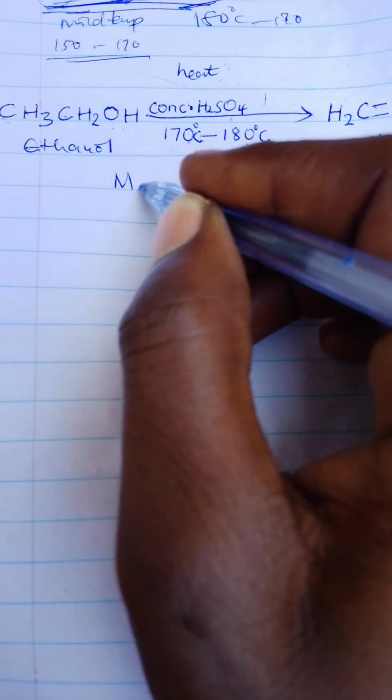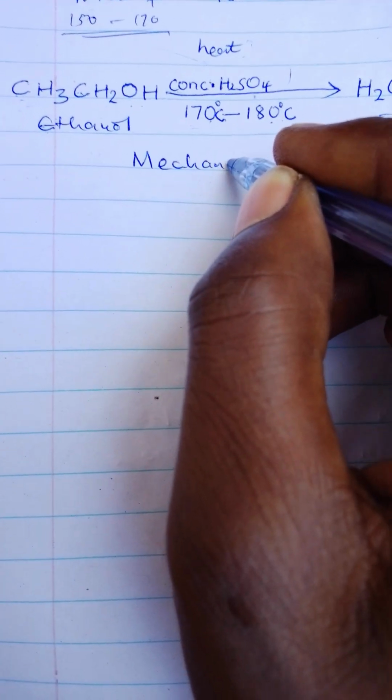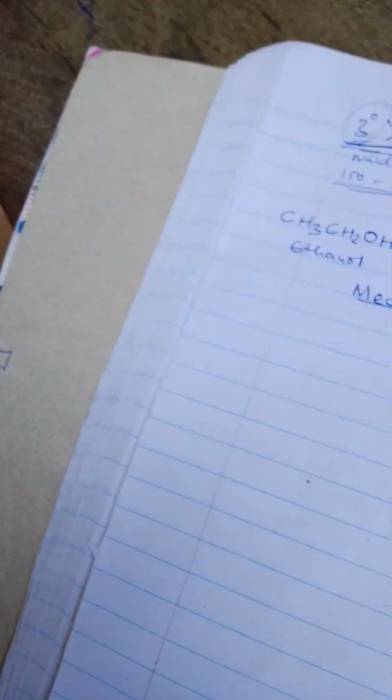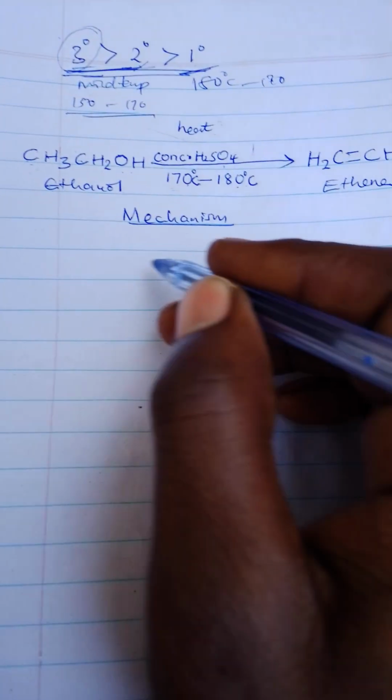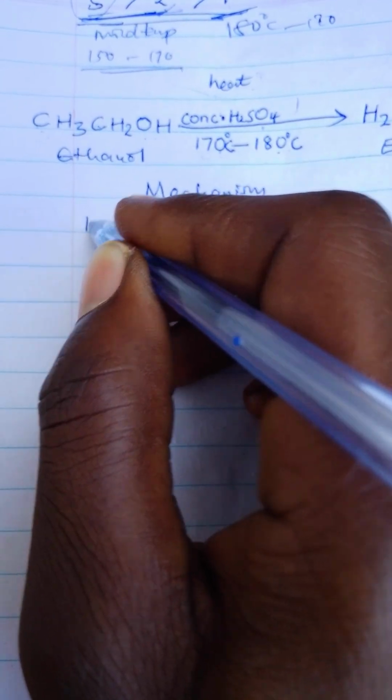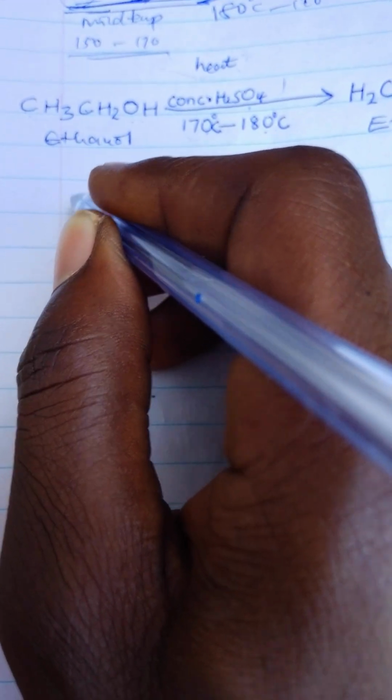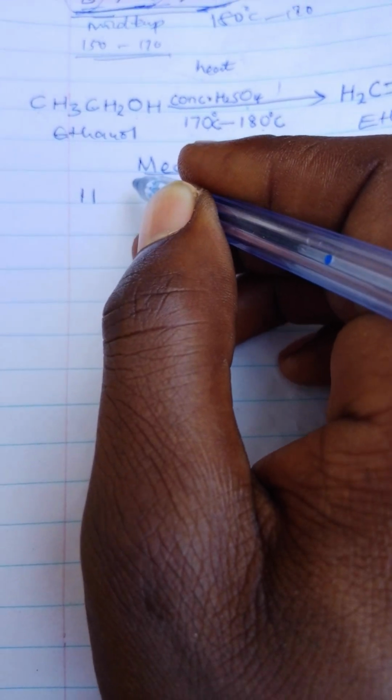Now carry out a mechanism of reaction. Carrying out a mechanism of reaction, I'm going to have it in this way. I'm going to first of all dissociate the sulfuric acid, but it does not dissociate on its own. So because it does not dissociate on its own, I first of all bring my ethanol here.